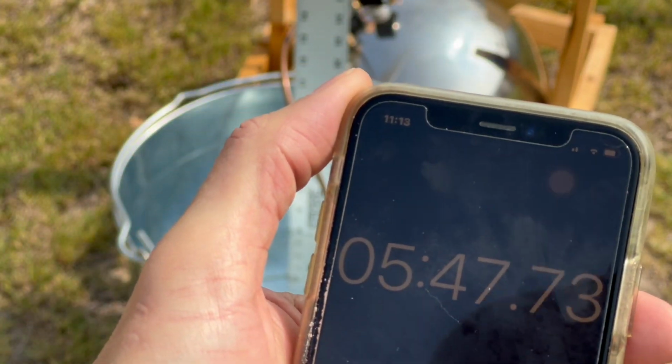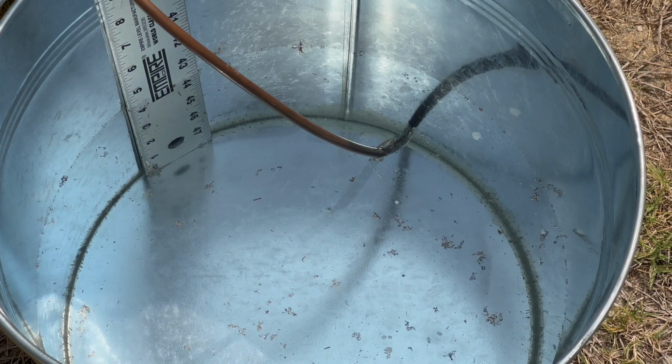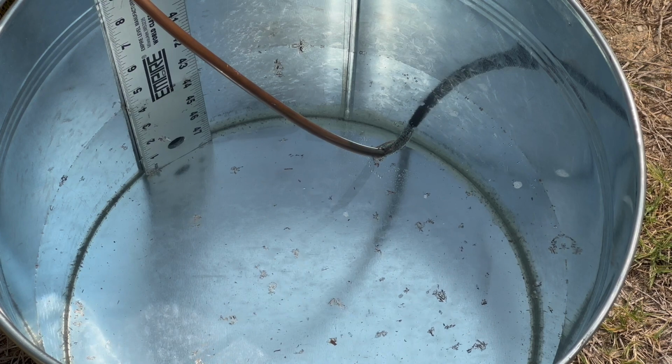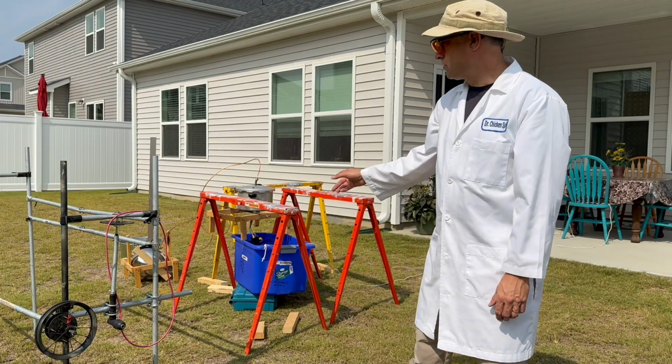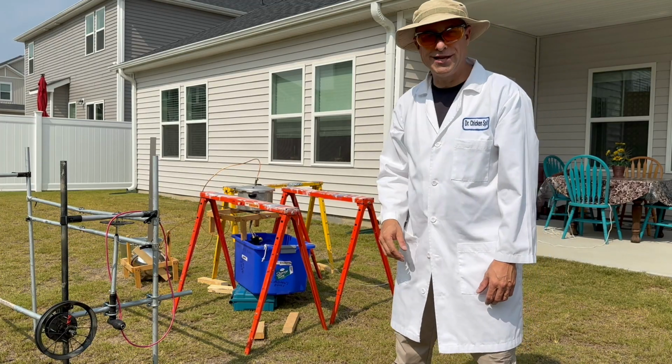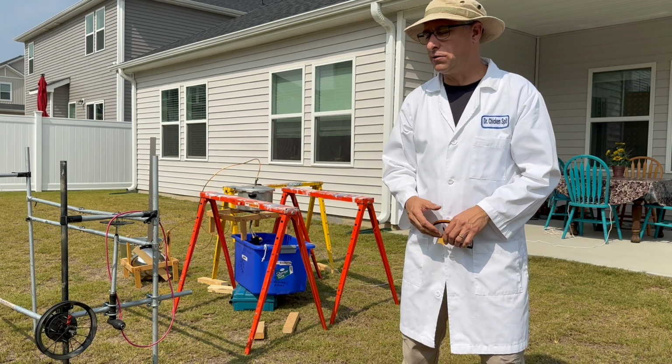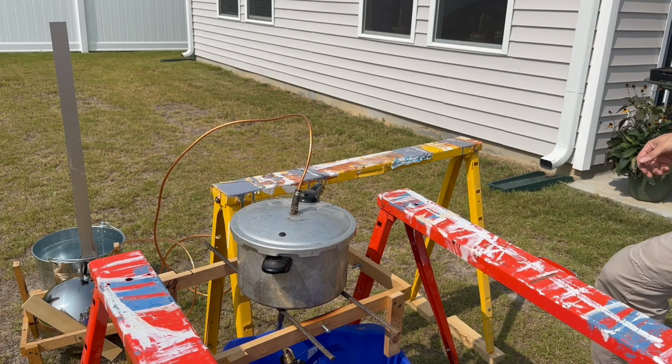5:45 on the timer. I guess we'll know the sphere is empty when the water no longer comes into the bucket. Once the pressure cooker stops hissing, I'm going to take the cover off and we'll see if there's any water. I don't think there's any water left in it. All right, let's see what we have here.